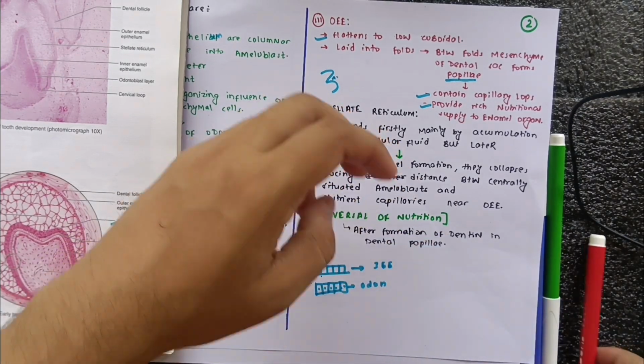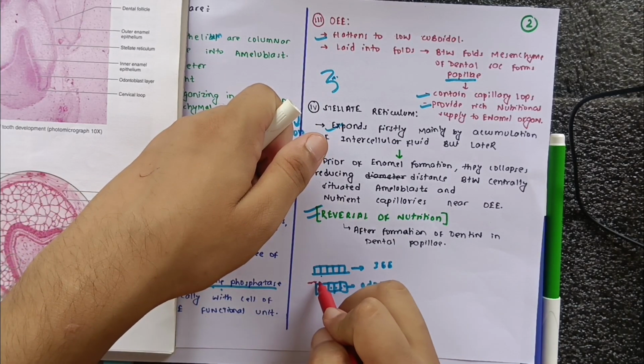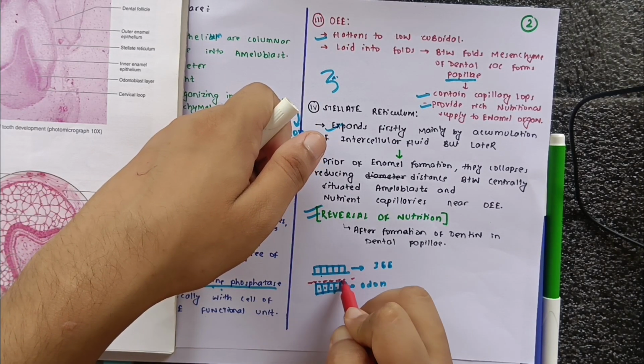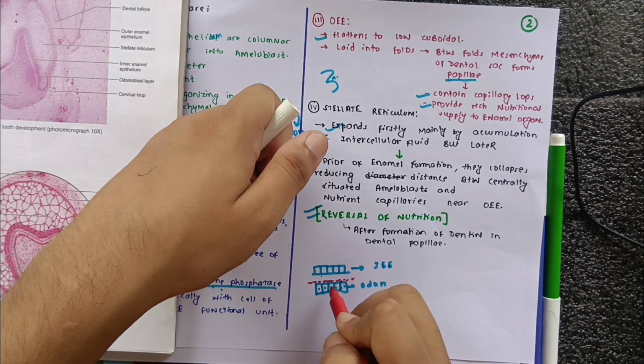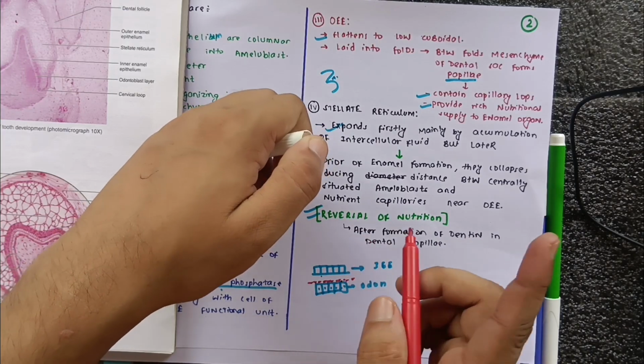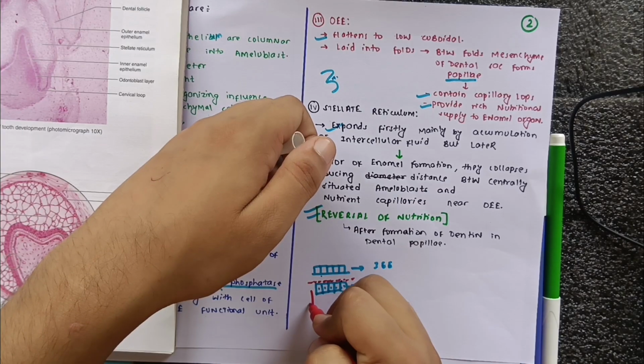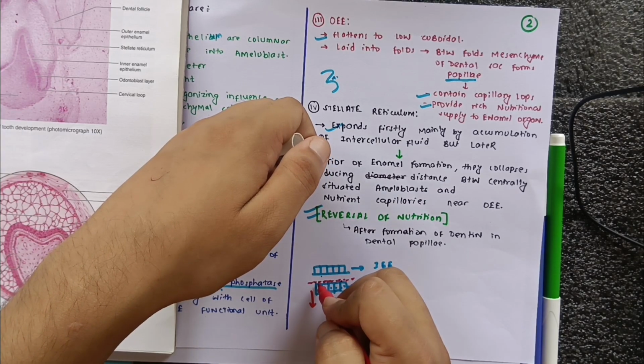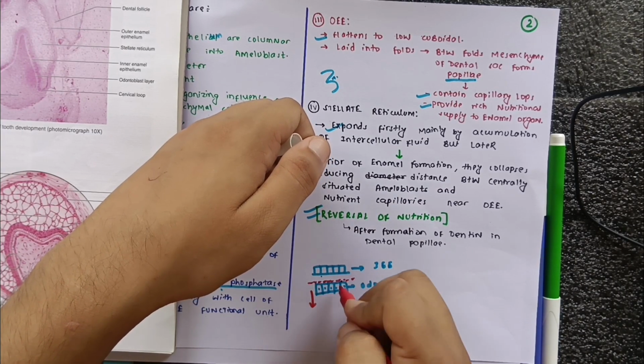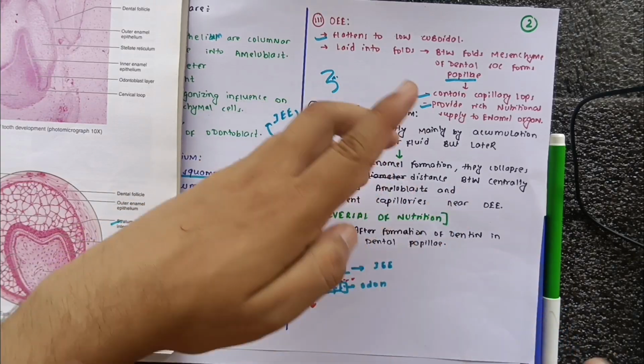There is a formation of the dentin. The first dentin that is formed is the mantle dentin, as I have discussed in my dentin video. Mantle dentin is formed here, and the odontoblasts move towards the pulpal side, giving off the odontoblastic processes, and the dentin is laid in such a manner.